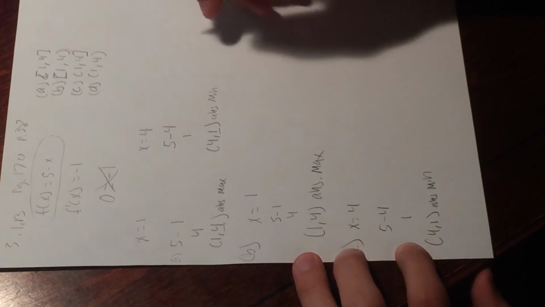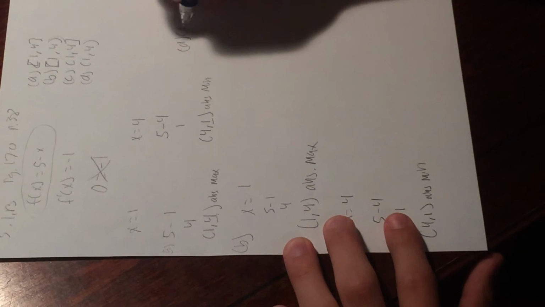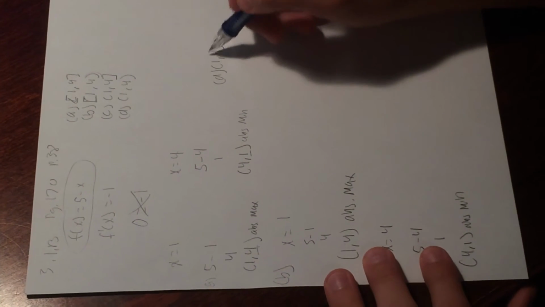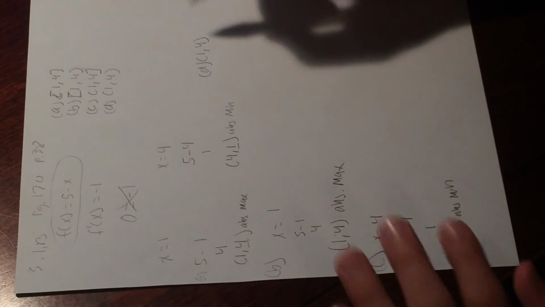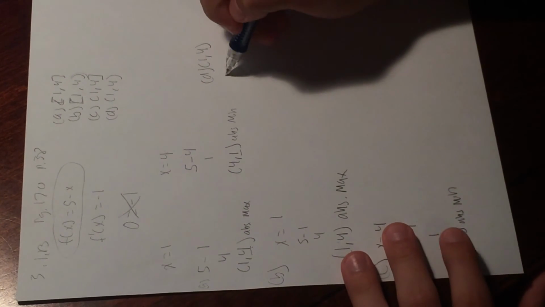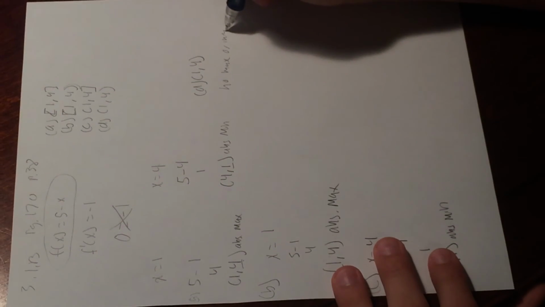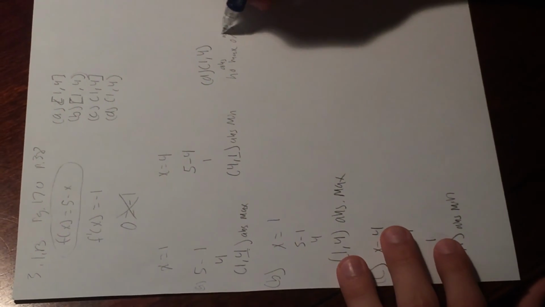And we're left with one more to check, which is D, and that's when it is open interval 1 and open interval 4. They're both open intervals, and the derivative is never equal to 0, so therefore there are no maximums or minimums, no absolute maximum or absolute minimums.